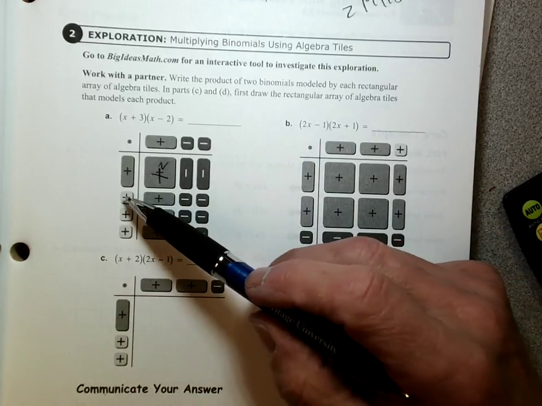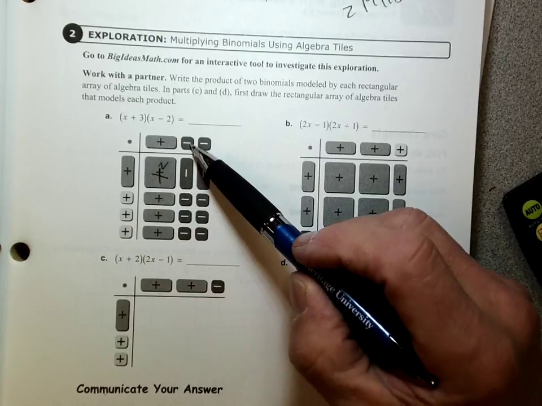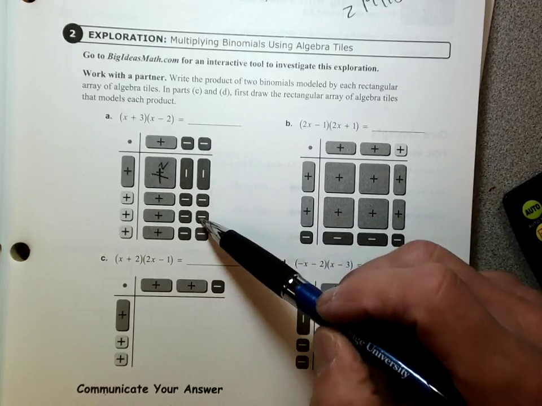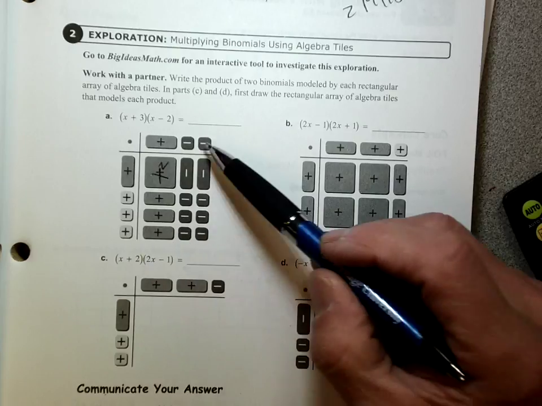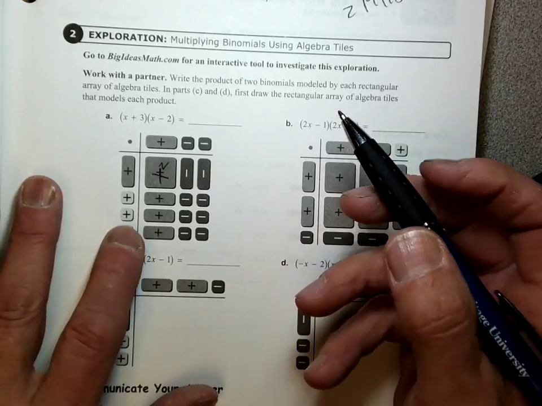We know a positive times a negative is a negative. So we've created our rectangle, right? So the answer is this rectangle. So let's see what we have.